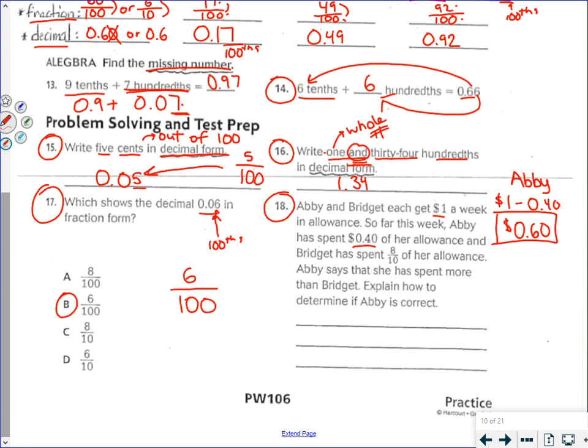So now Bridget has spent 8/10. If you want to think about it, we could think about it like dimes. There are 8 dimes. 8 dimes equals 80 cents. She has spent that.